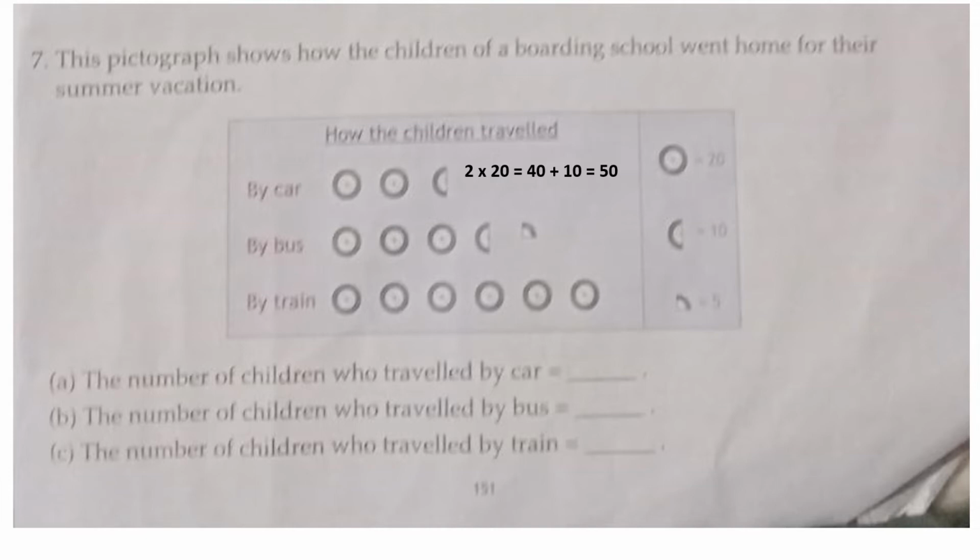Now in the by bus, you see there are 3 full, 1 half and 1 quarter. So 3 into 20, 1 half that is 10 and 1 quarter that is 5. So add all these: 3 twenties are 60 plus 10 is 70 plus 5 is 75. So total number of children, 75, went by bus. Now by train, children, how many wheels are there? There are 6 wheels. So 6 full wheels. So 6 into 20, that will be equal to 120.